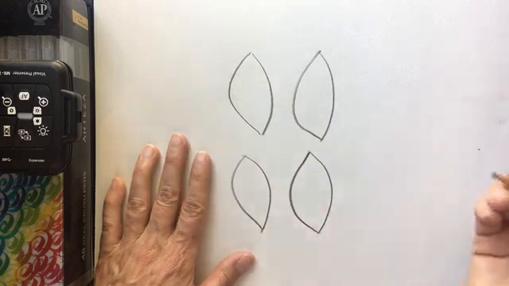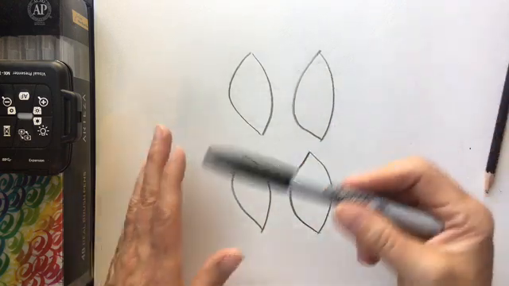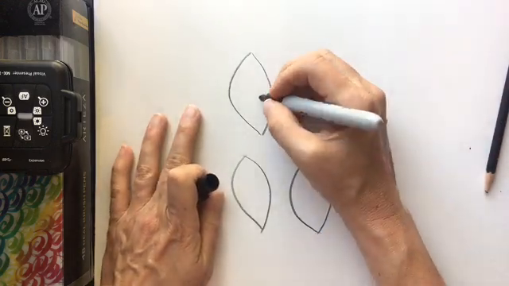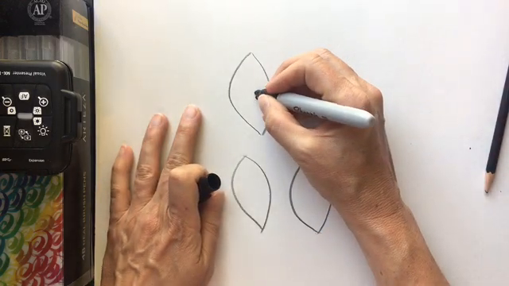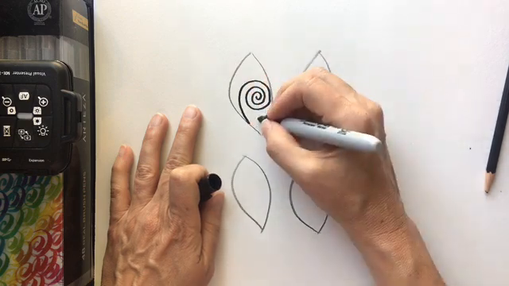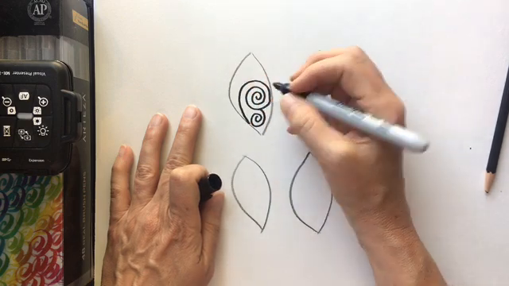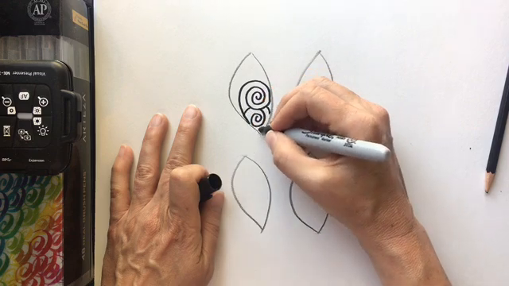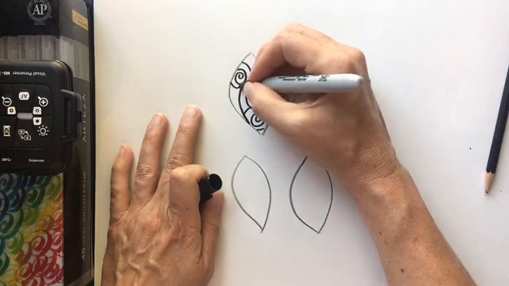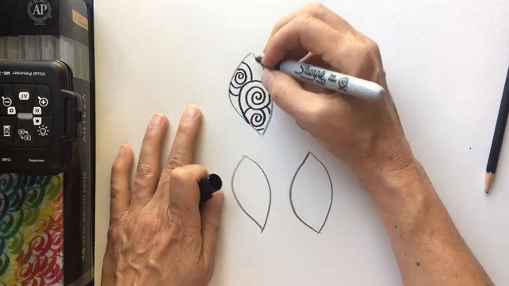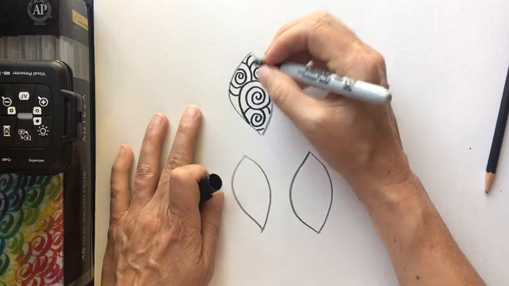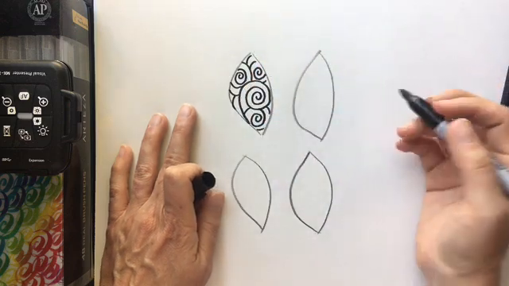The pattern that I used was swirls. What I did was I just started in a spot, did a swirl, stopped, and started another one. Wherever I hit, I stopped, and maybe I drew a couple more around it. Now that one takes some time, but I think it looks really cool. Okay, that was my design.